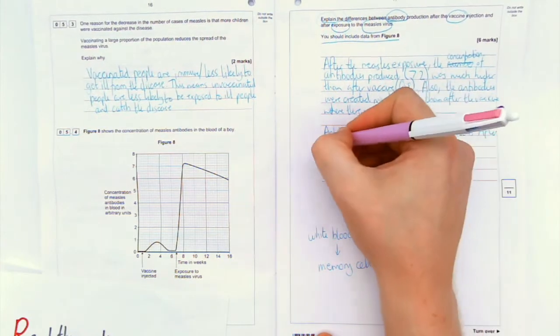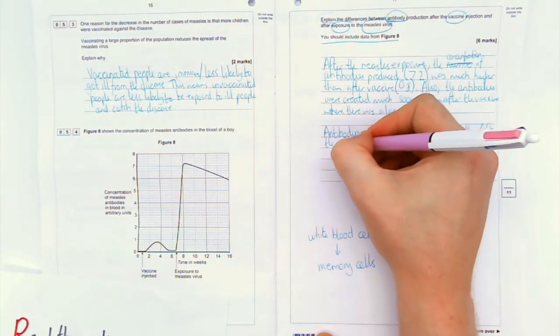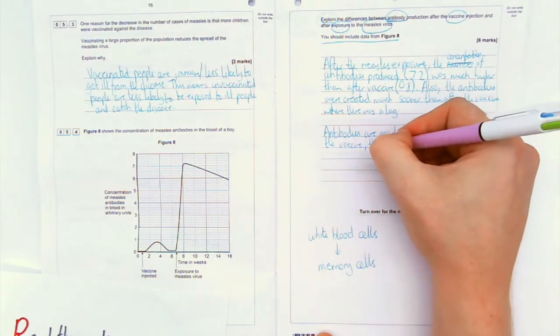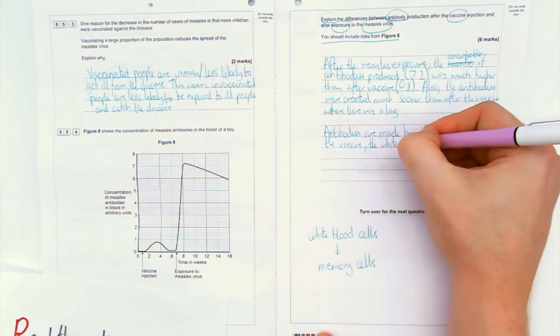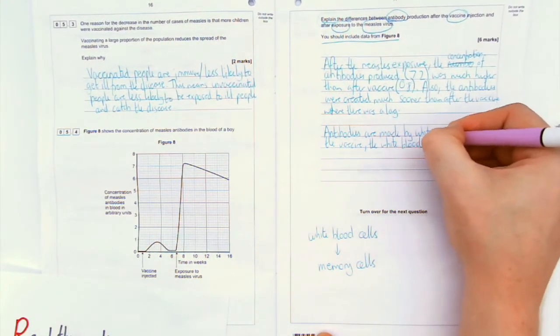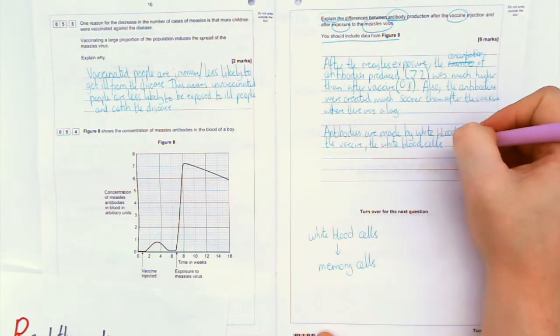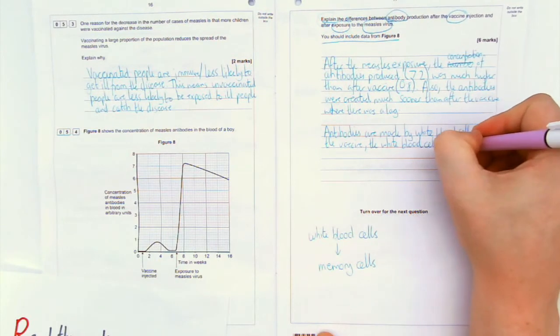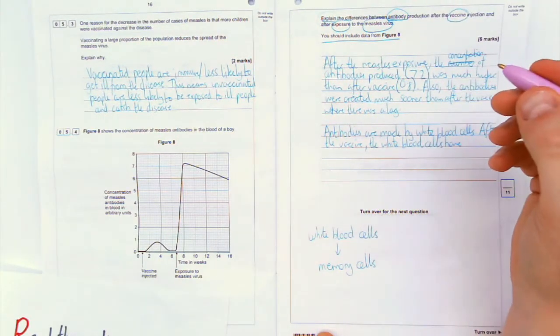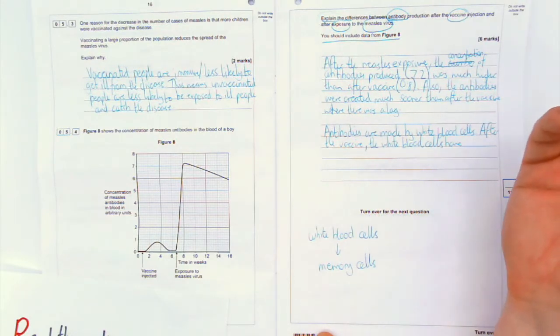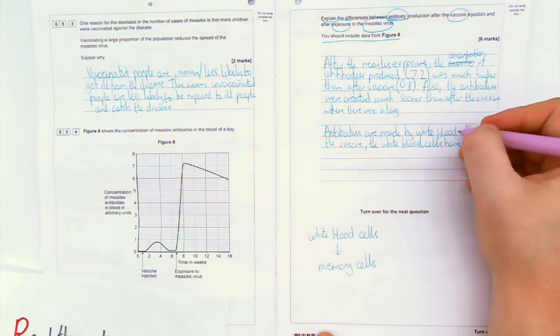After the vaccine, the white blood cells have, they've kind of learned, but I don't want to think about them as like a conscious process.